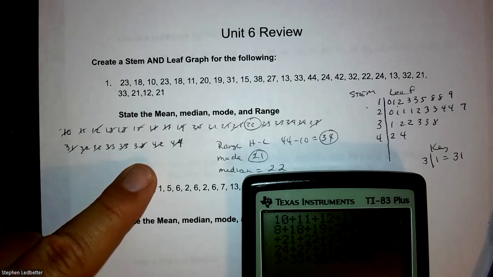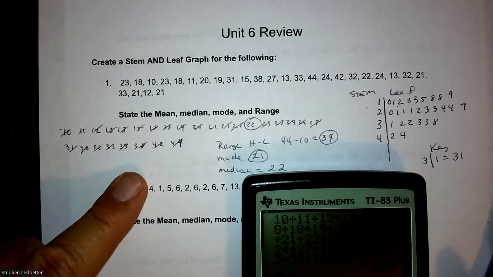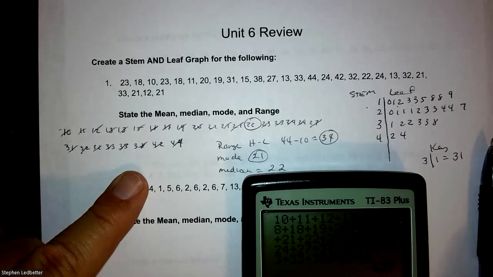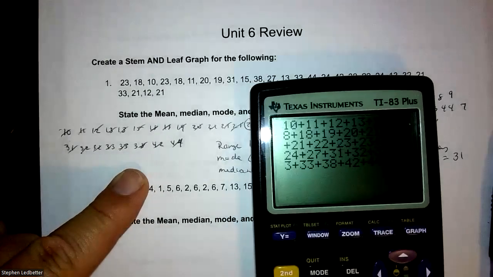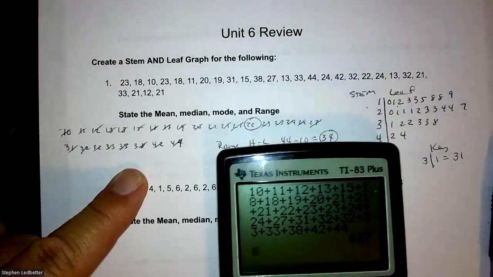Okay, so I got all typed in. I hit enter, and my number is 627. I don't think I typed something in right. I thought it was a little bit higher. So I'm going to double check my numbers.